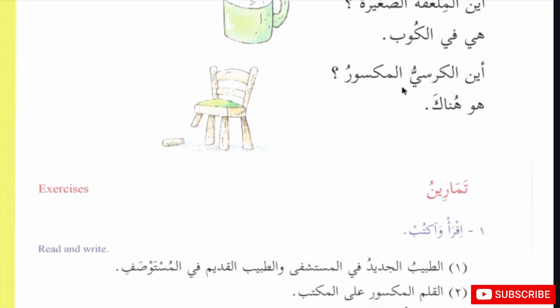أين الكرسي المكسور? Where is the broken كرسي? Where is the broken chair? هو هناك. It is over there. هناك means there. هنا means here.